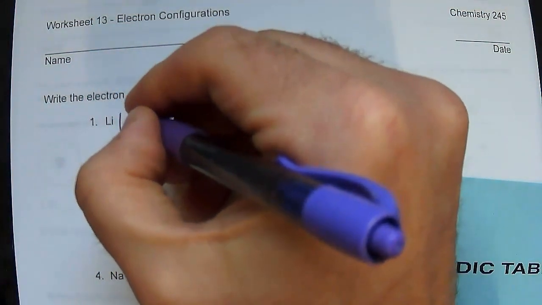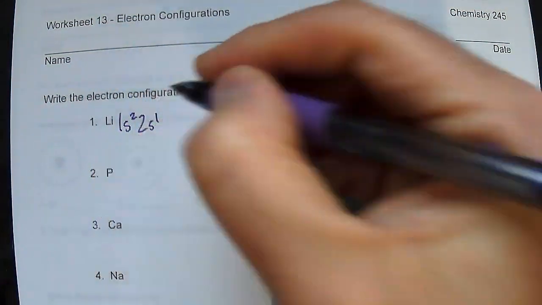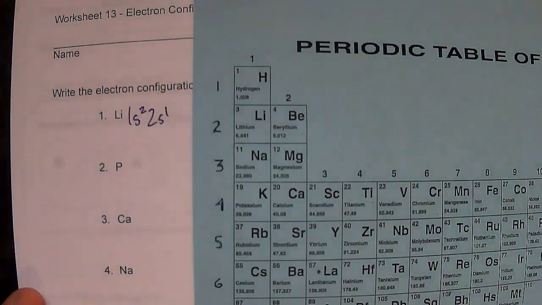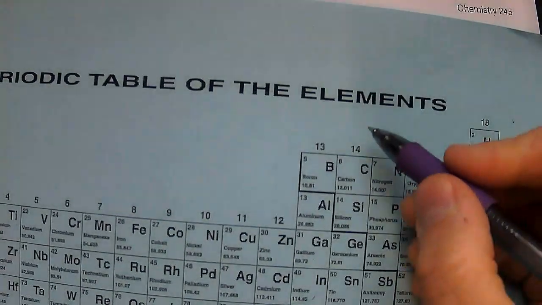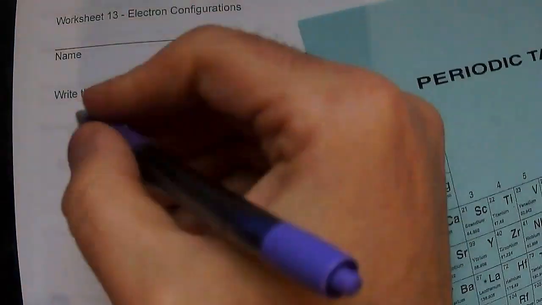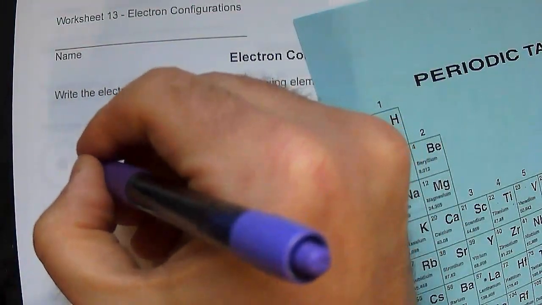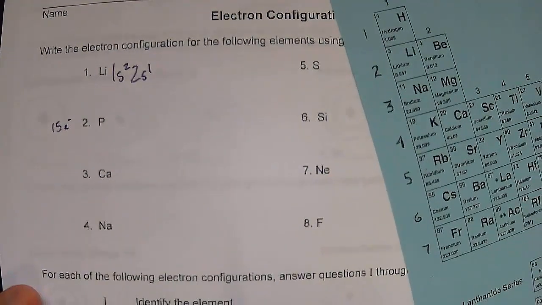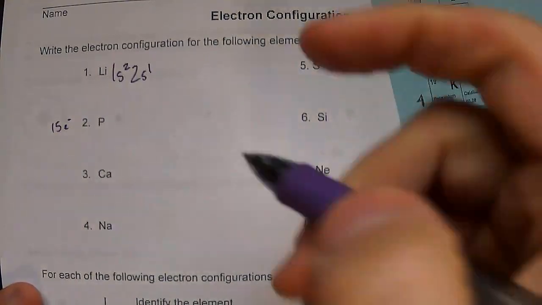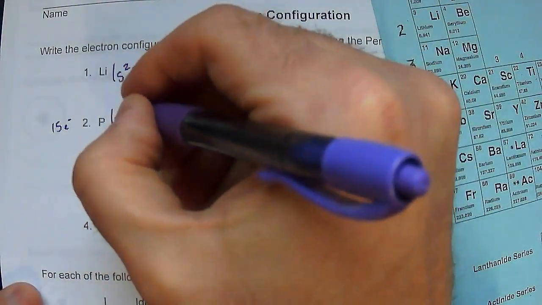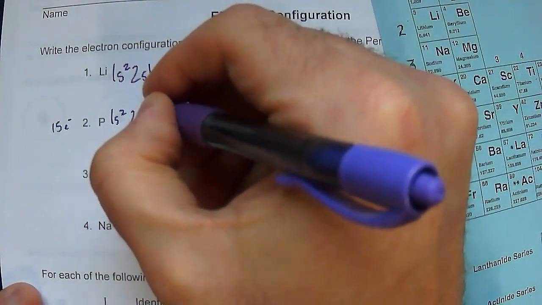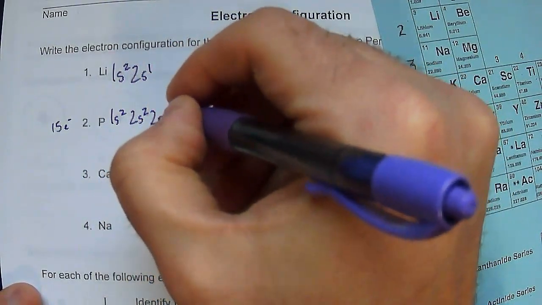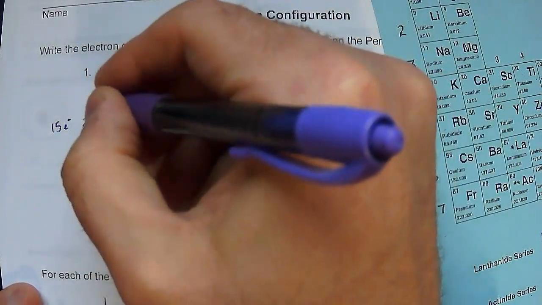1s2, 2s1. Now, phosphorus. Phosphorus is over here. It's element number 15, so I'm going to put 15 here. 15 electrons. When we do that, we go 1s2, so that's 2. 2s2, that's another 2, that's 4. 2p6, that's 10, so I've put 10 electrons.